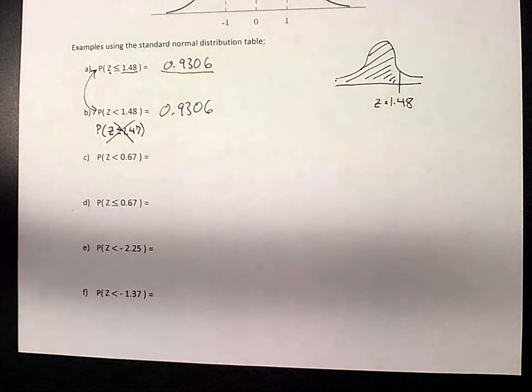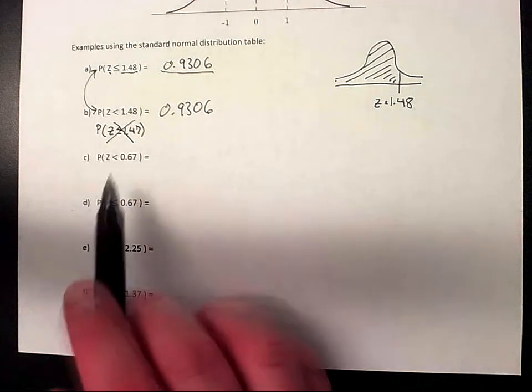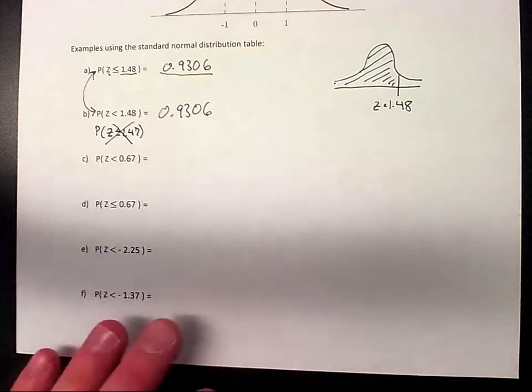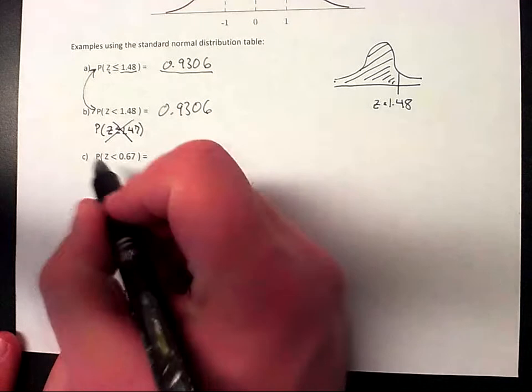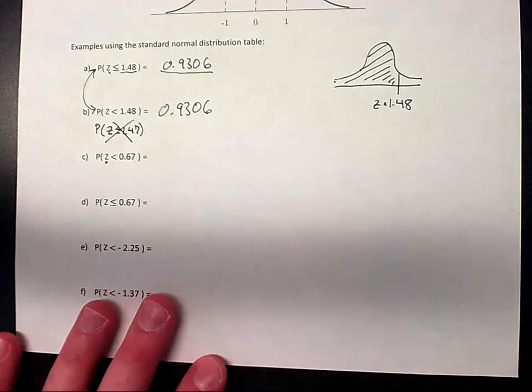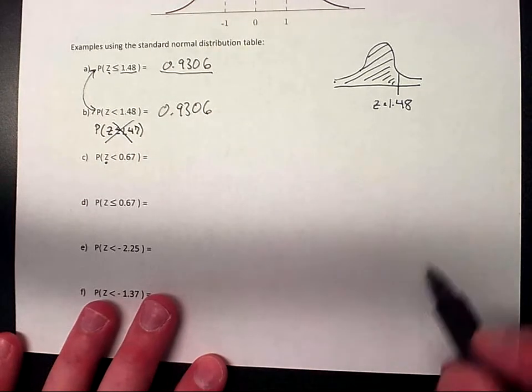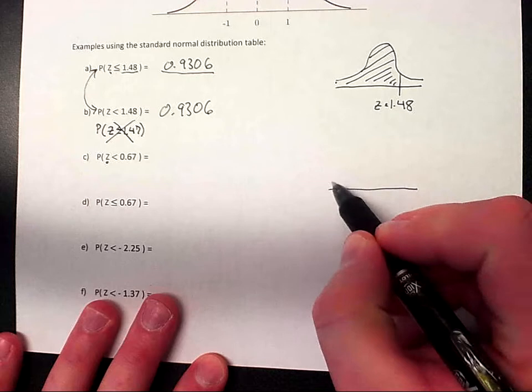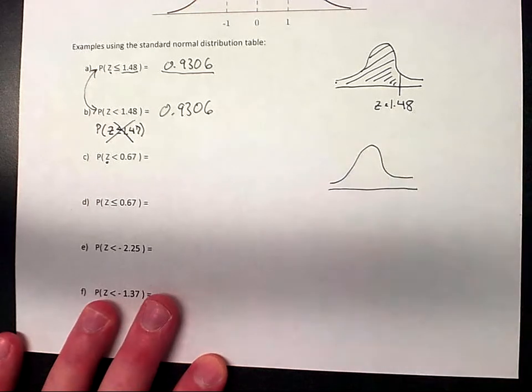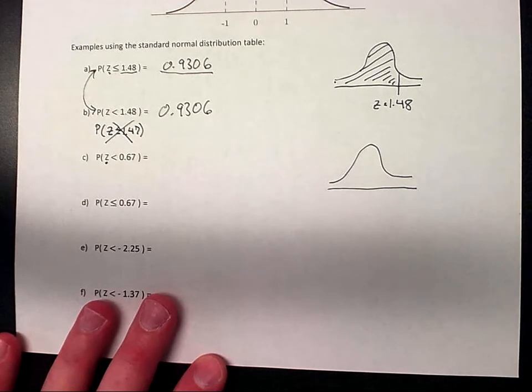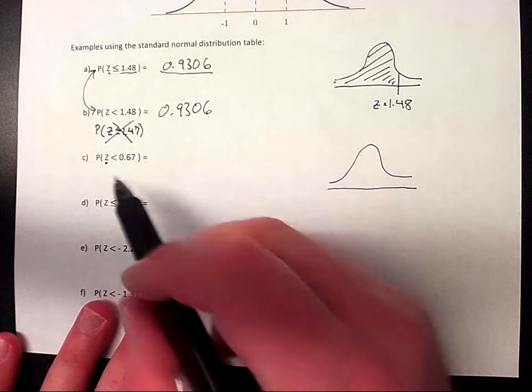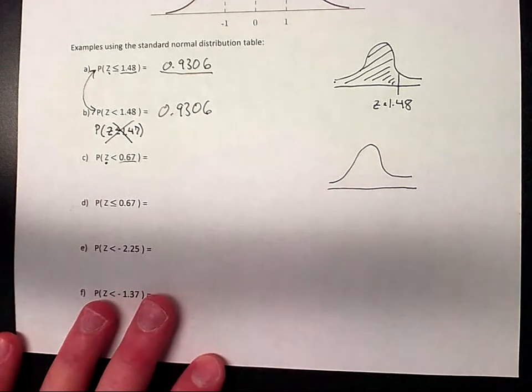Does anybody need a little extra time? All right. So we have the probability that z is less than 0.67. Our first step always is to look to see, is this right here a z value? It is a z value, so therefore we know that we're going to be dealing with a normal distribution, a standard normal distribution. The next thing that we're going to do is we're going to annotate our value.